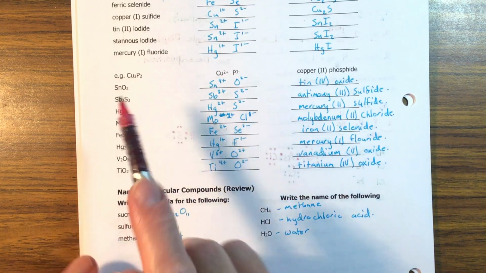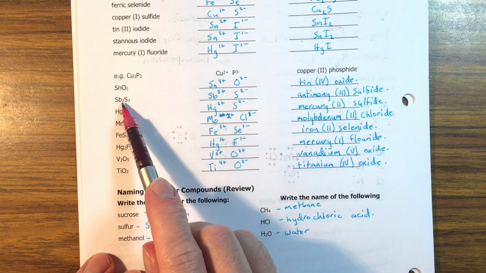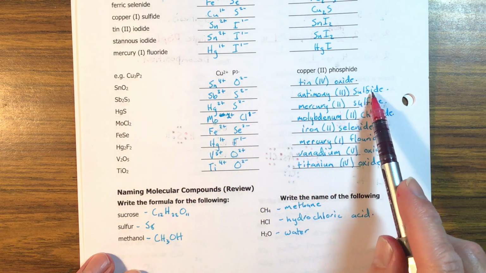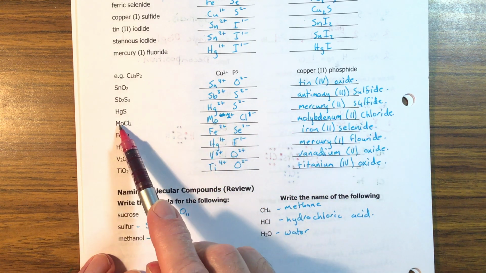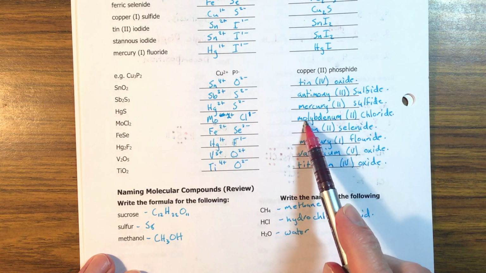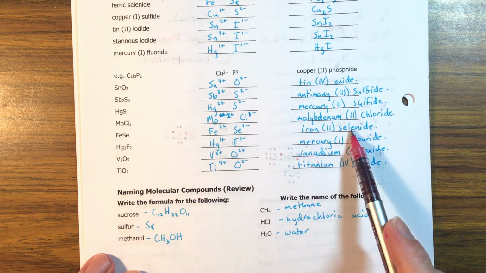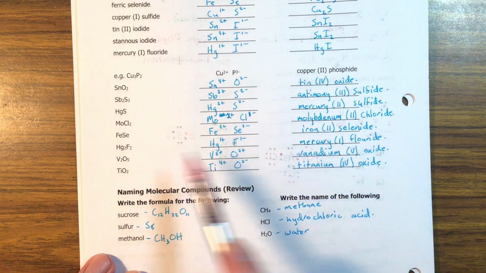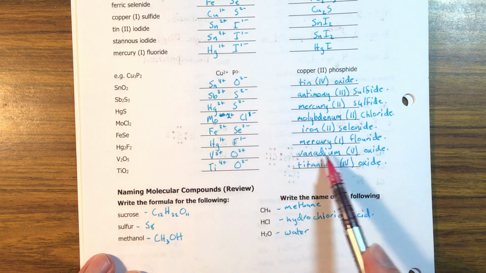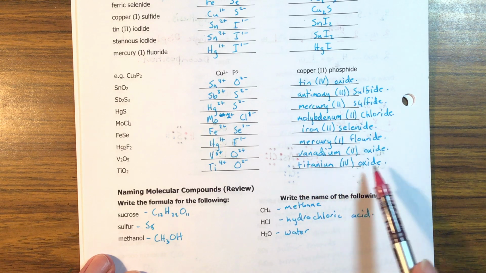Going the other way. SnO2 is tin 4 oxide. Sb2S3, antimony 3 sulfide. HgS, mercury 2 sulfide. MoCl2, molybdenum, I don't know how to say that word, 2 chloride. FeSe, iron 2 selenide. Hg2F2, mercury 1 fluoride. Fe2O5, vanadium 5 oxide. TiO2, titanium 4 oxide.